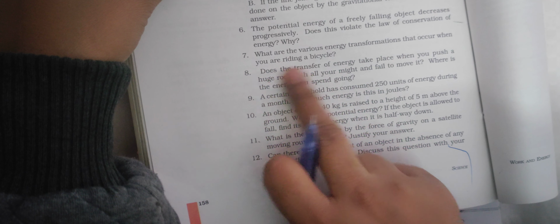Now they are asking about riding a bicycle. If you are riding a bicycle, what kind of energy transformation is happening? So what will happen? Draw the diagram. Show your art class skills. What are you learning in the art class? So I have drawn something. I was enjoying the drawing, so you can also make that diagram.